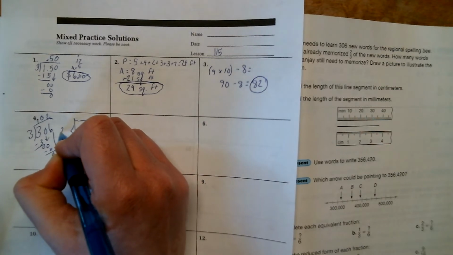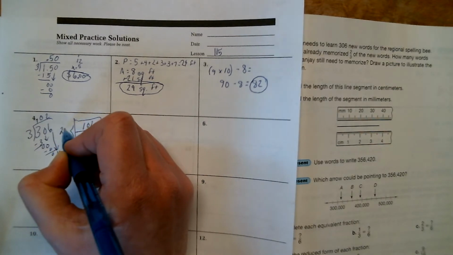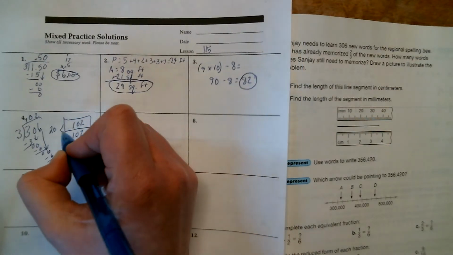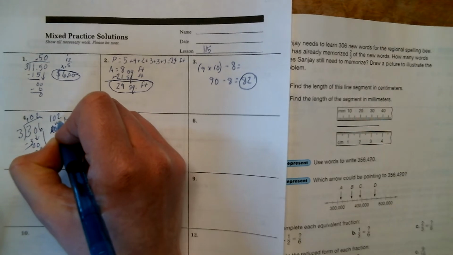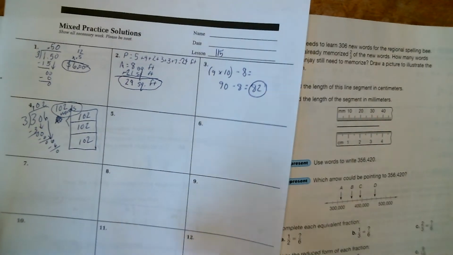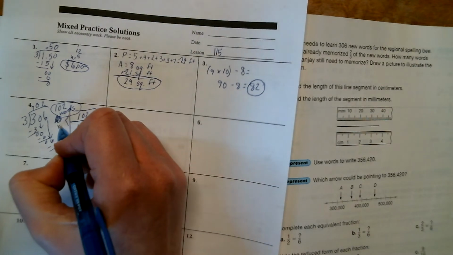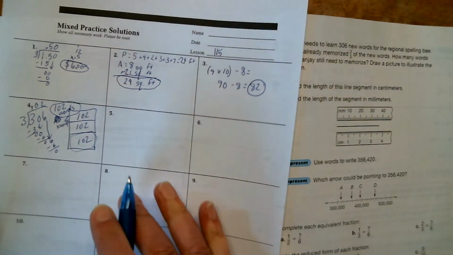Together that's 200. Oops, no. How many does he still need to memorize? My fault. He still needs to memorize 102 words. There we go. So he knows the top ones, but he needs to learn those.